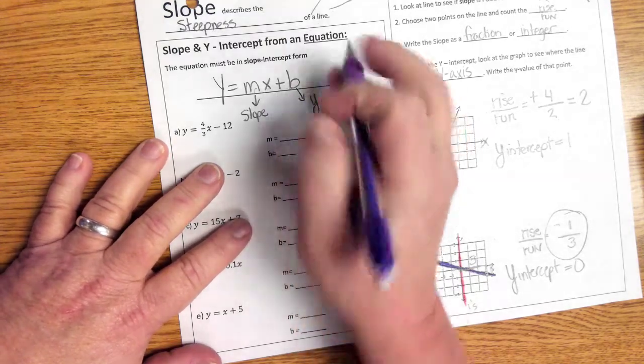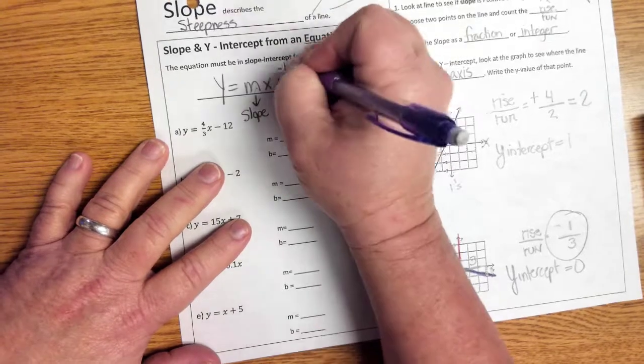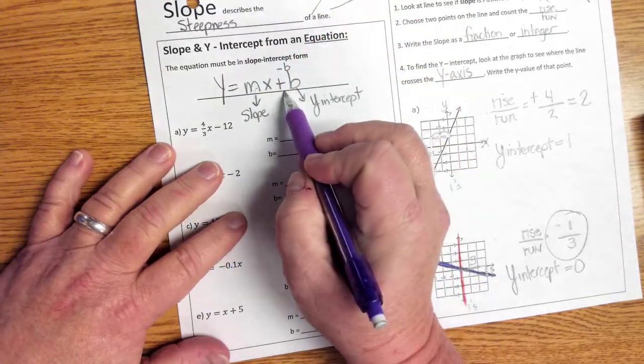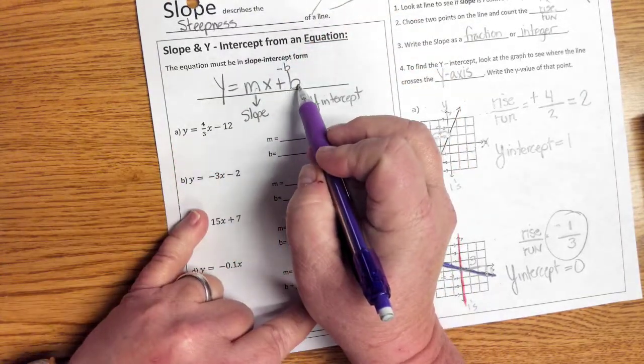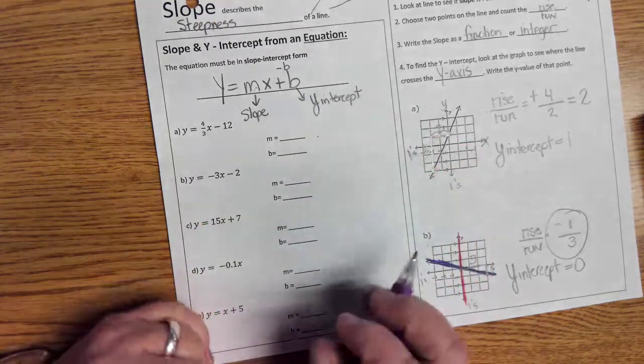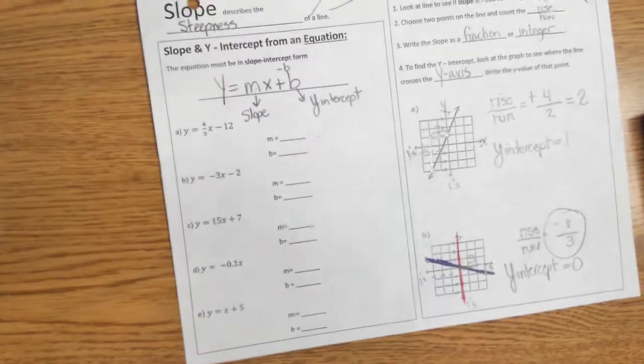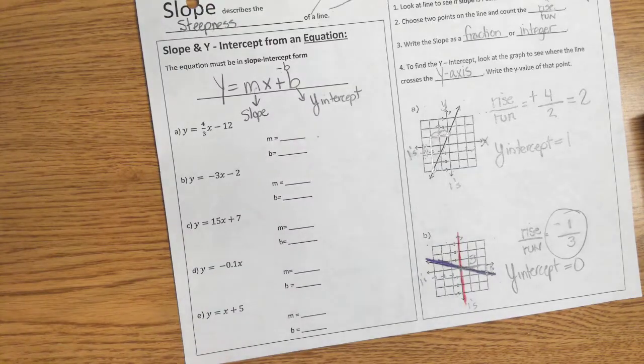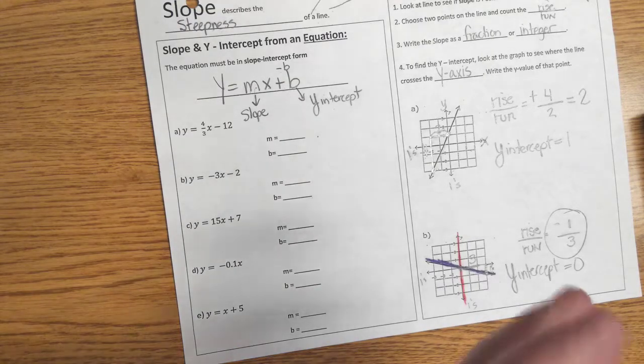And then this I said could be a plus b or a minus b, but they always list it as plus b. And the b part is your y-intercept. So what we're going to have to do today is identify in an equation what our slope m and our y-intercept b are.